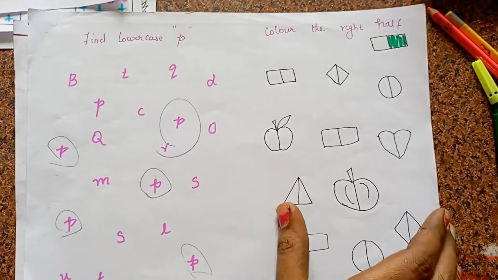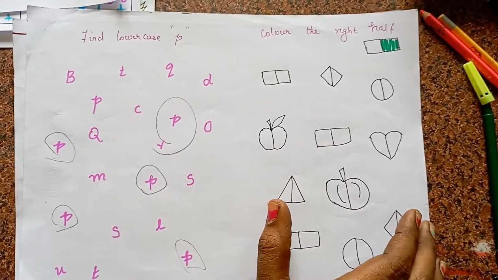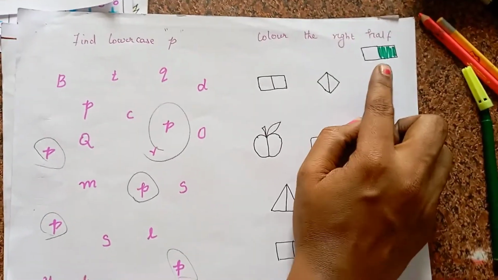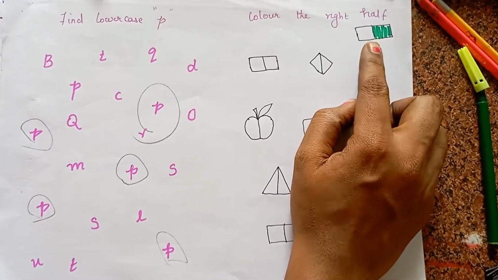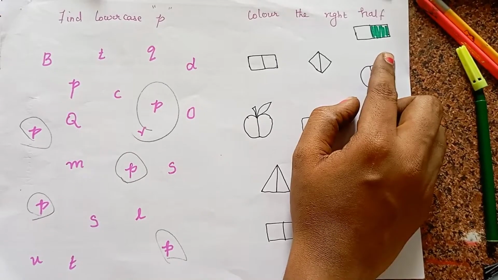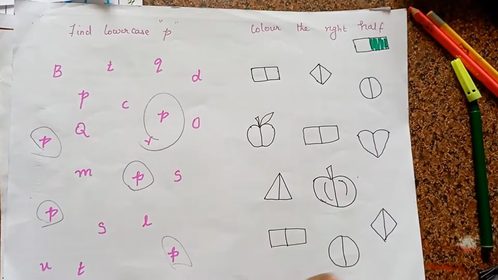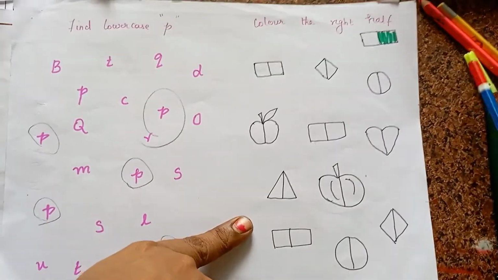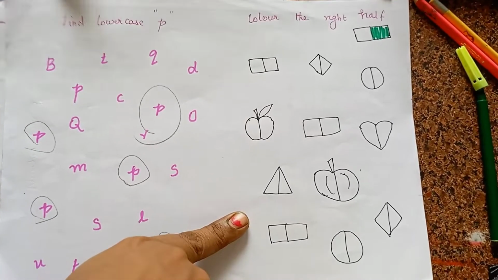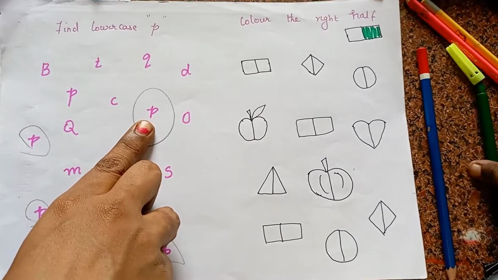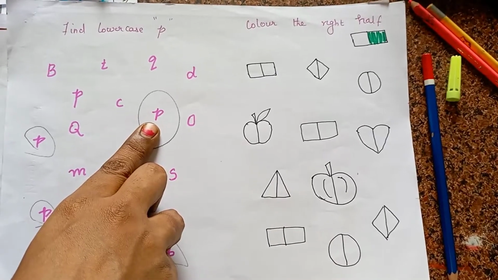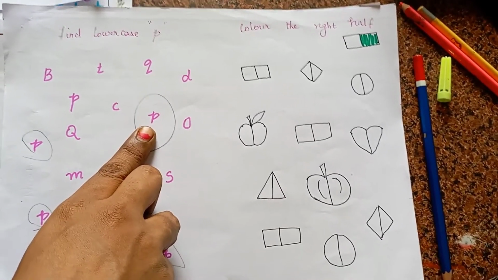In this you have to color the correct half, okay? Here which half have I colored, baby? Which color? Green. Which half, baby? Left half or right half? Right half. Okay. Here you have to find all the right half and color it, okay? You have to color the right half. Okay. Color it. Take color pen and do it. Take it. Color the right half.